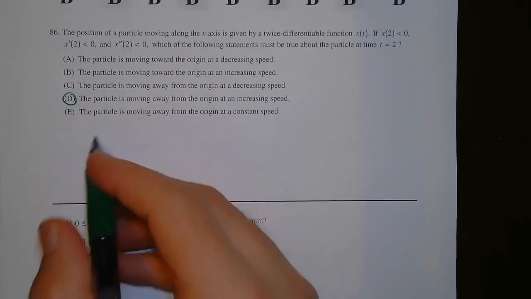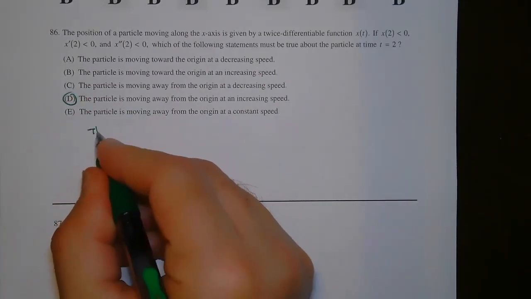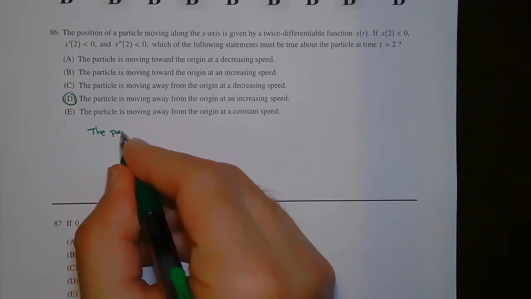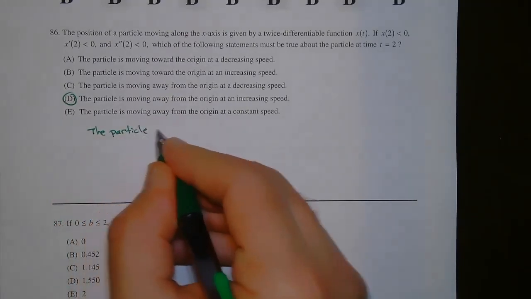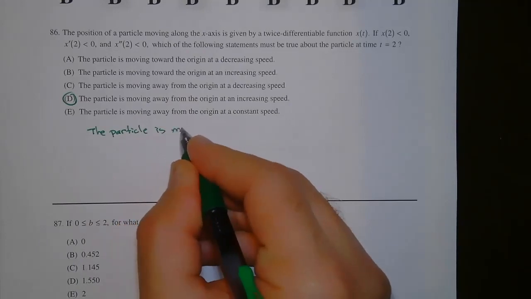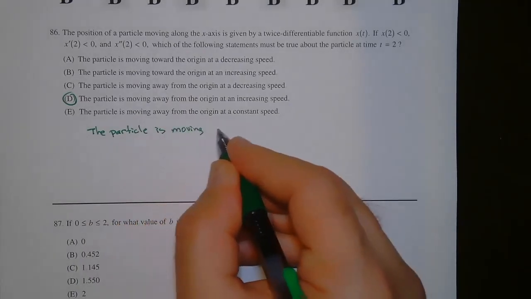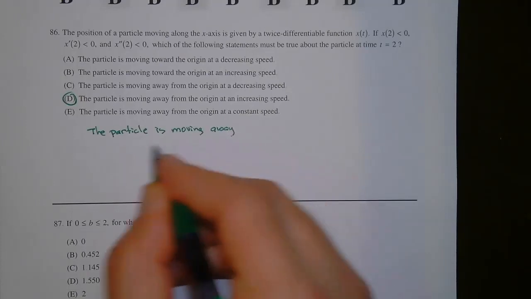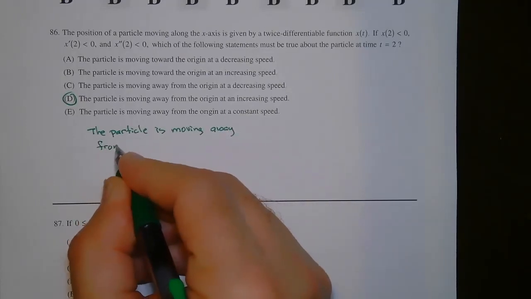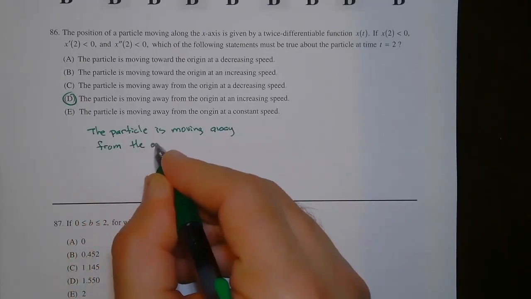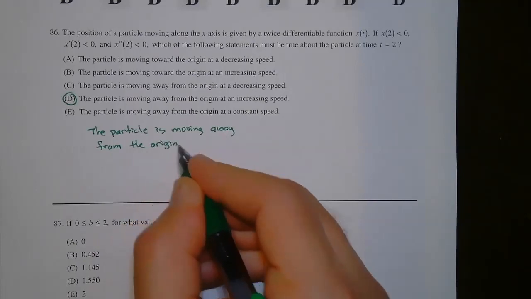All right, so let me write this just to make sure you understand, okay? The particle is moving away from the origin, okay?